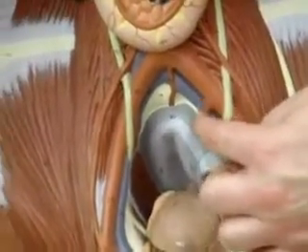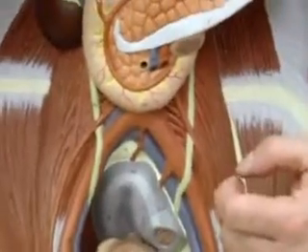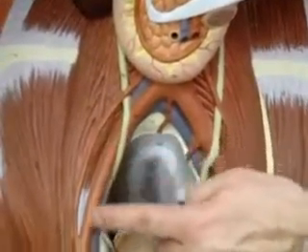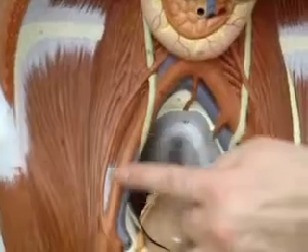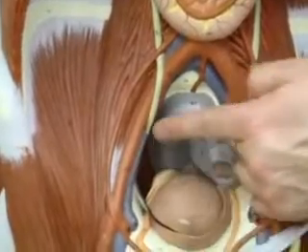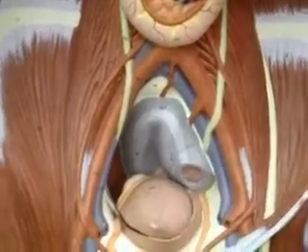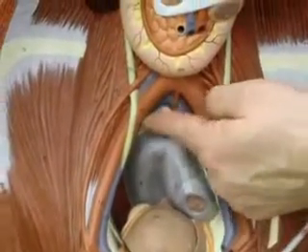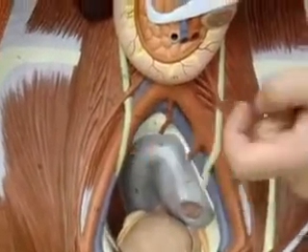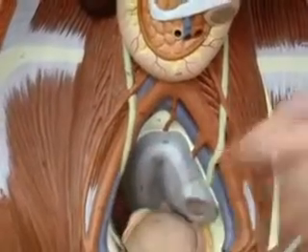Same thing on this side. Internal iliac artery there. After that branch, this is called the external iliacs. So external iliac artery, external iliac vein, external iliac artery, external iliac vein. So we have common iliacs here, internal iliacs there, external iliacs there.